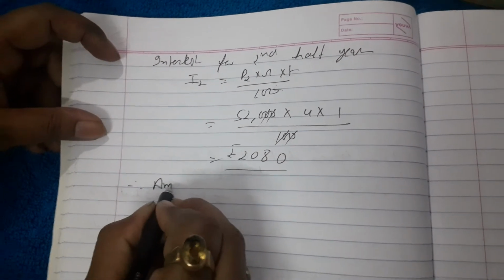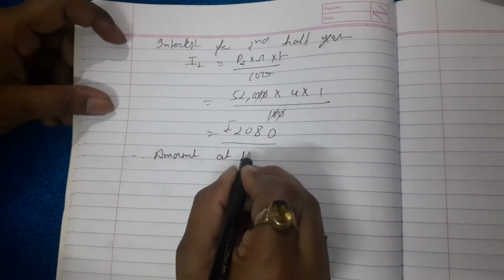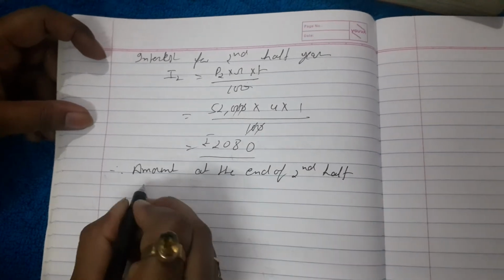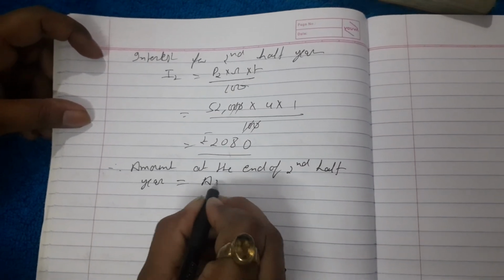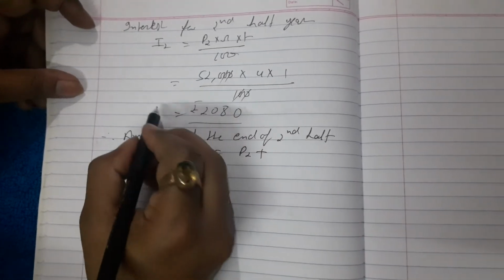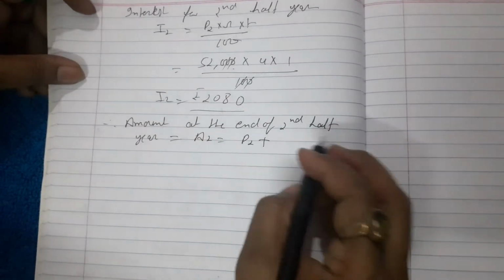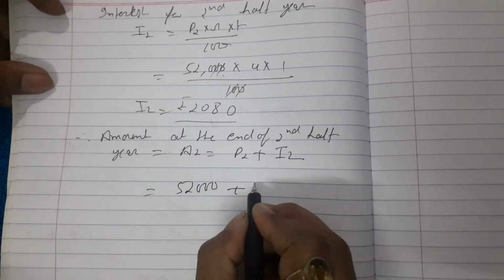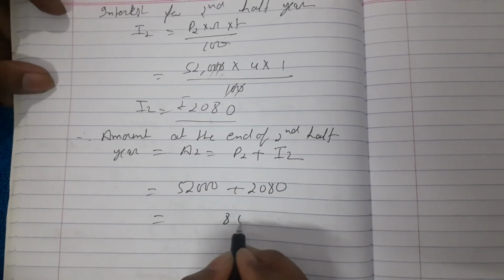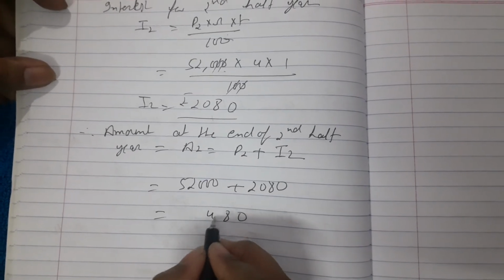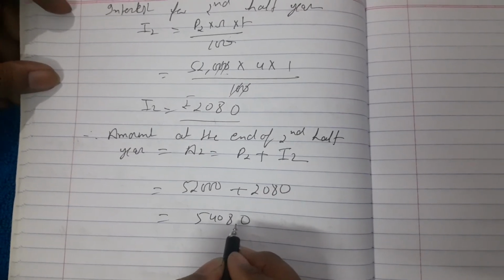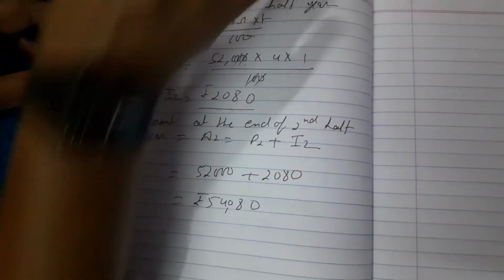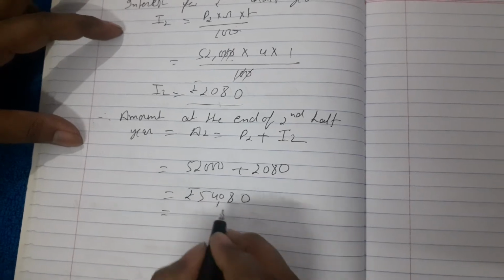Therefore amount at the end of second half year is equal to A2, and that will be P2 plus I2. What is P2? 52,000, and I2 is 2080 rupees. So it is 54,080 rupees, the amount at the end of second half year.